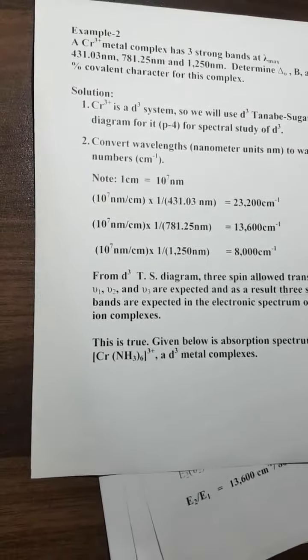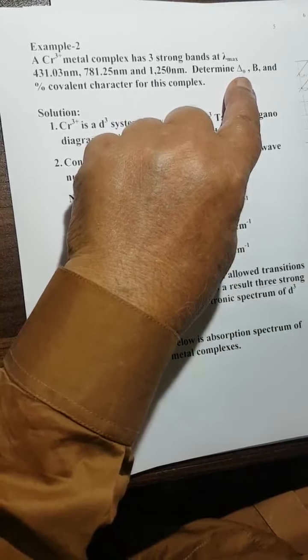Now here, I am going to explain this with the help of an example, and I have taken a chromium 3 complex. It has 3 strong bands. I will show you. It is on page 6. One here, and one here. The question is: determine delta octahedral over B and percentage covalent.